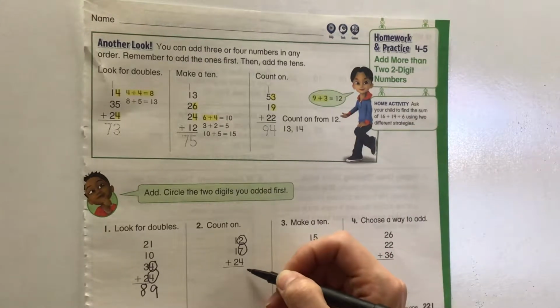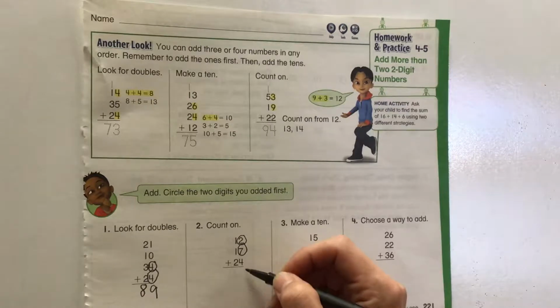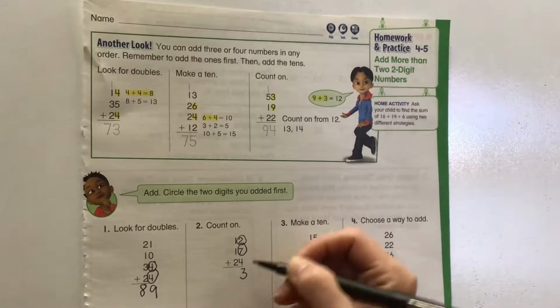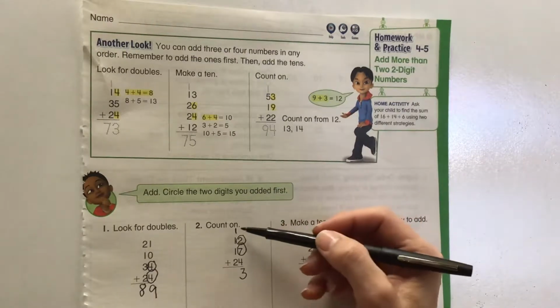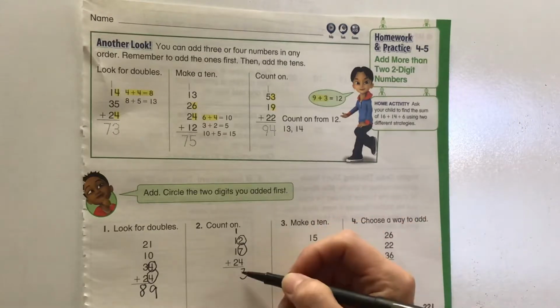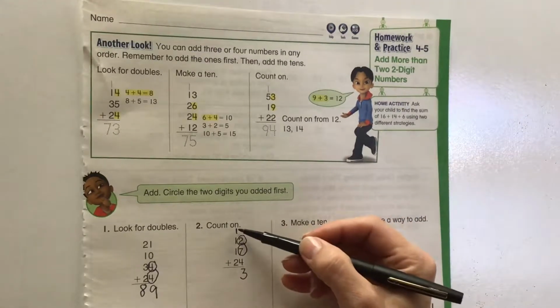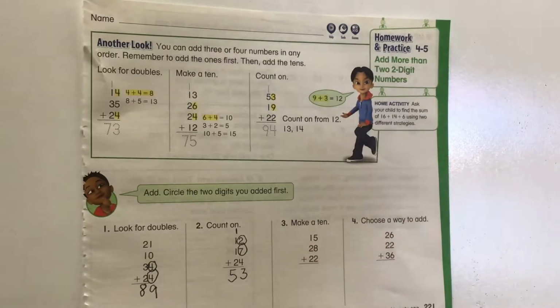So we are going to have to regroup because the number is larger than 9, and we can't have 2 numbers in the ones place. So a 3 in the ones place, regrouping, bringing that 10 over to the tens column, 10, 20, 30, 40, 50. You could also have them go 1, 2, 3, 4, 5, however you'd like to do it in the tens column there, adding up to 53.